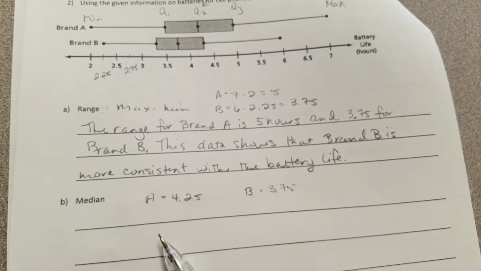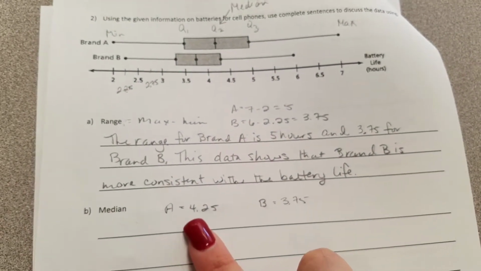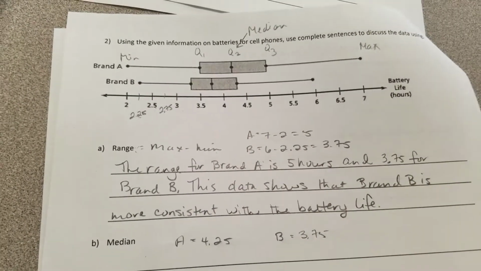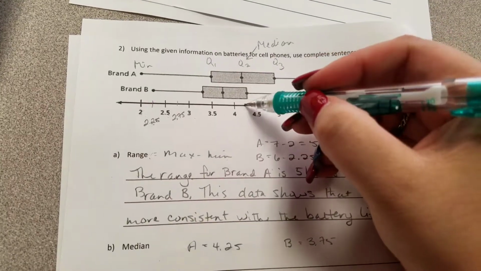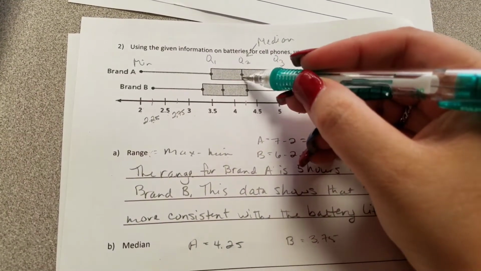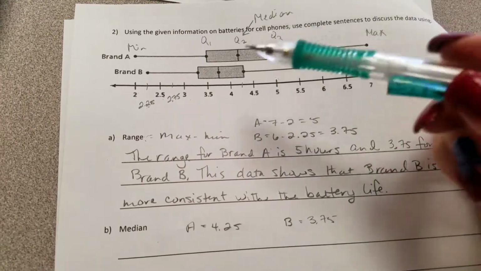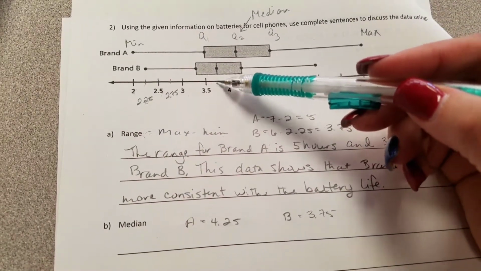Okay. Next, we're going to move on to the median. The median for brand A is all the way up here. If we look at it, it was in between. It was a little bit lower, but we could go with 4.25. I would accept that. And then for brand B is here, 3.75.